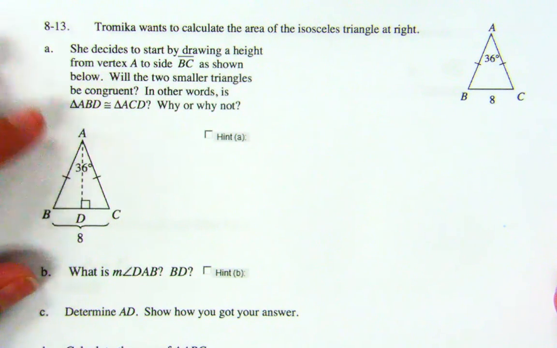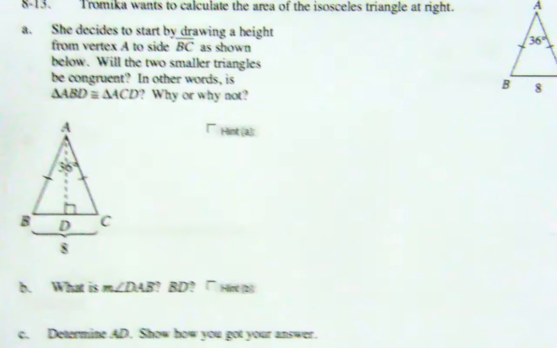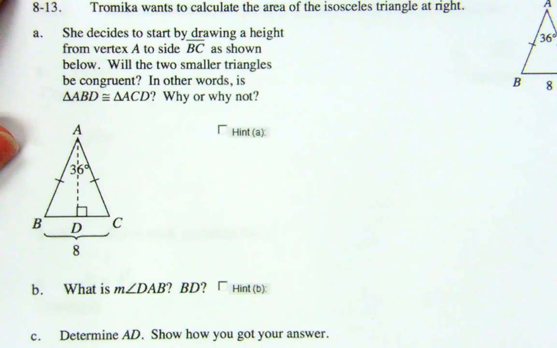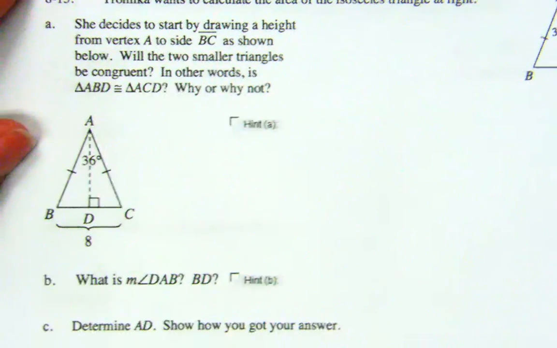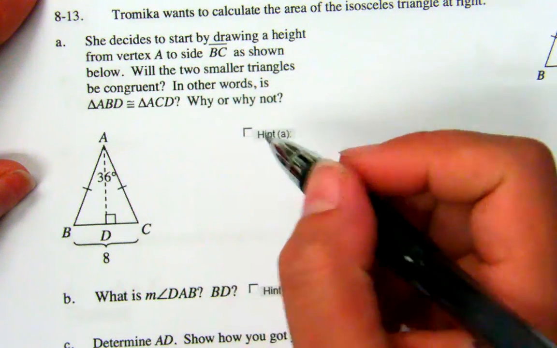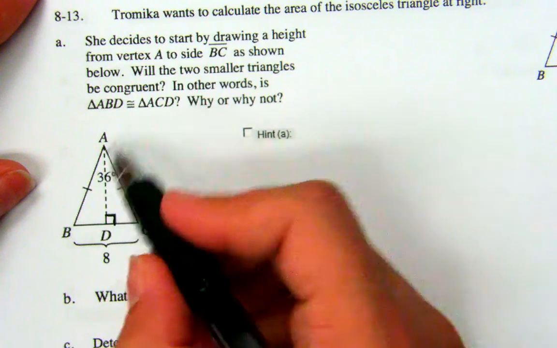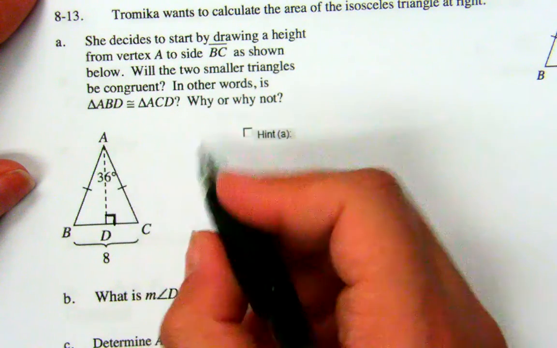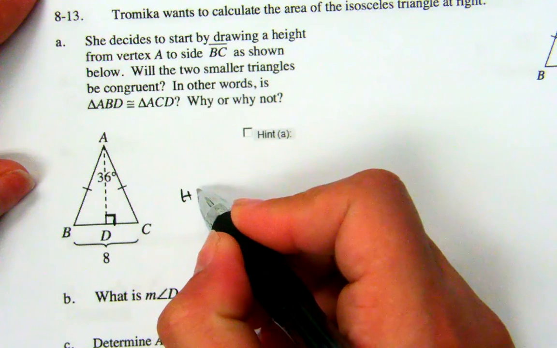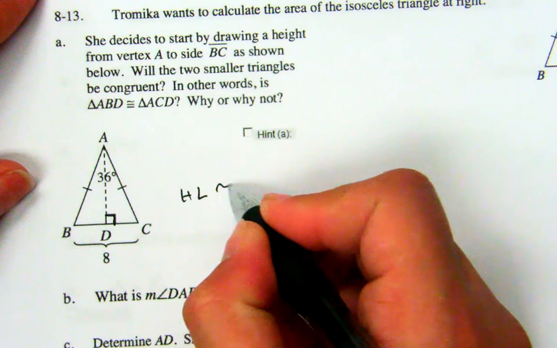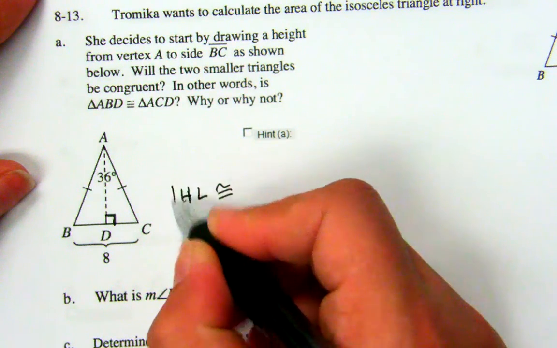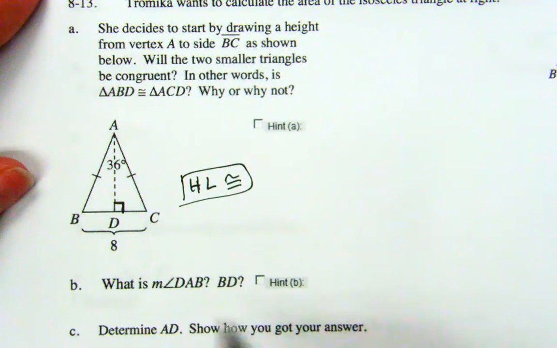Yes, they are, because you have angle, I think you have angle side angle, if I'm not mistaken. Do you? No, you have angle side. Oh, you have hypotenuse leg. These are right triangles. They are. So we have a 90-degree angle. You drop that down. You have a hypotenuse leg congruence statement for both triangles. So they are congruent. The only question is, what is the measure of angle DAB?